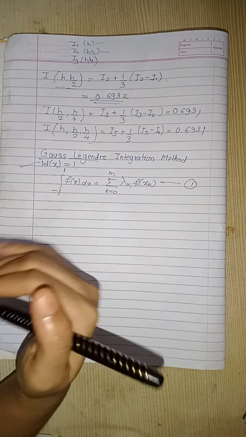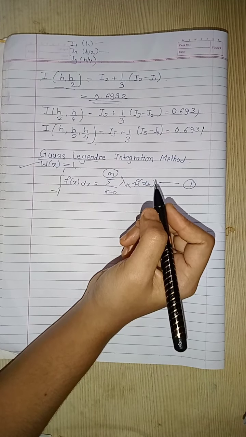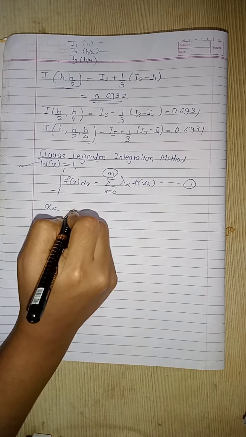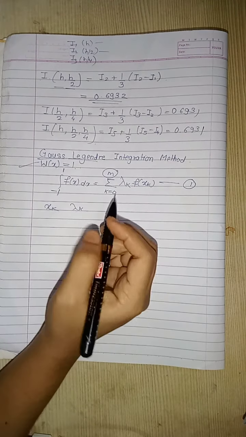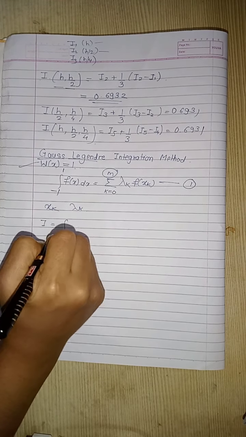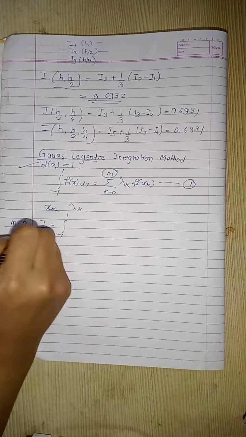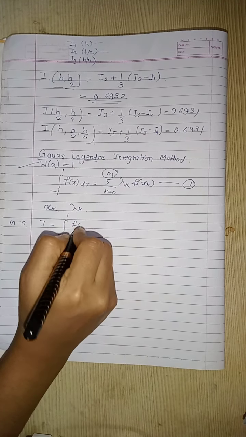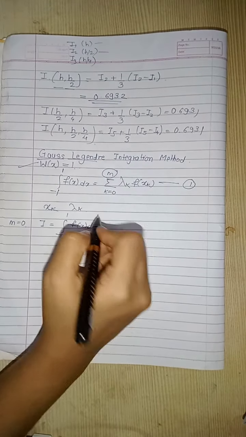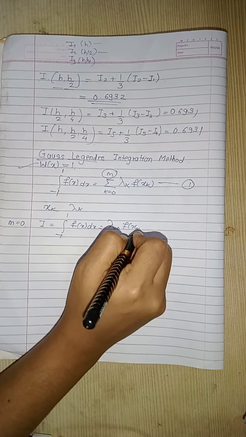Now we will consider a few cases regarding this value of m. So now, as xk and lambda k are the unknowns, I, which is equal to integration -1 to 1 f of x dx, for m equals to 0, there is just one term, that is lambda 0 into f of x 0.